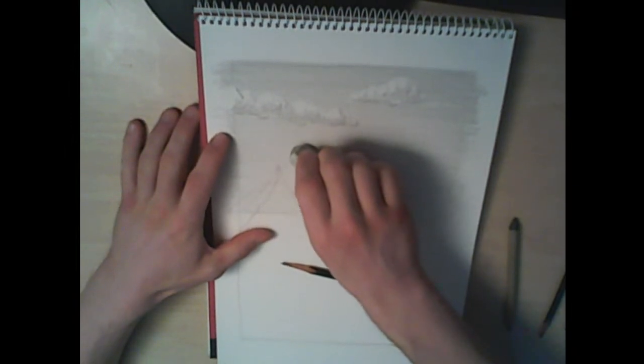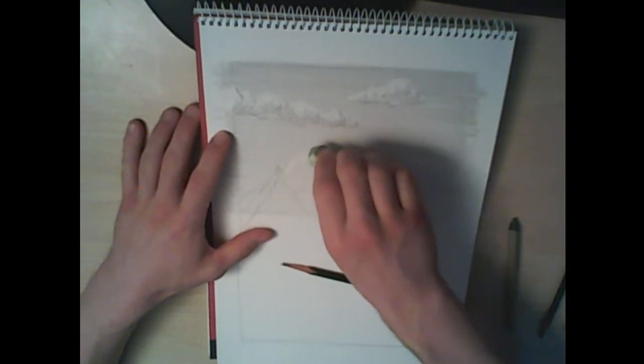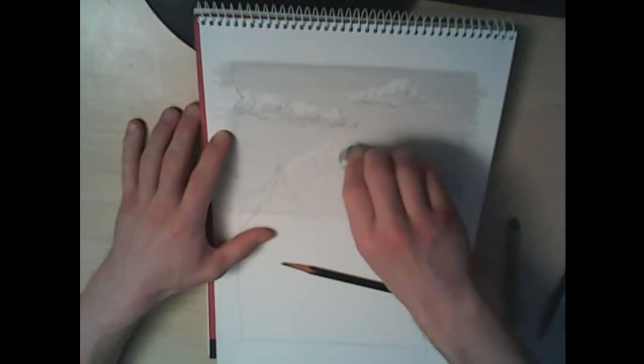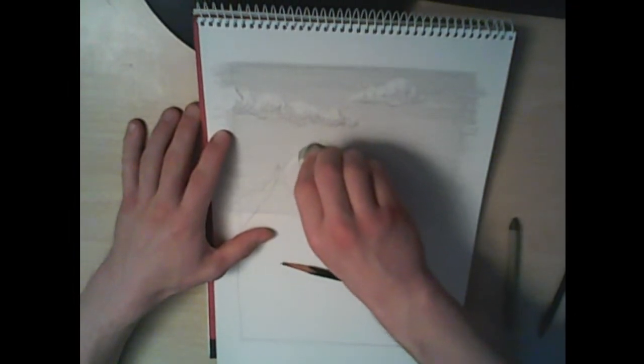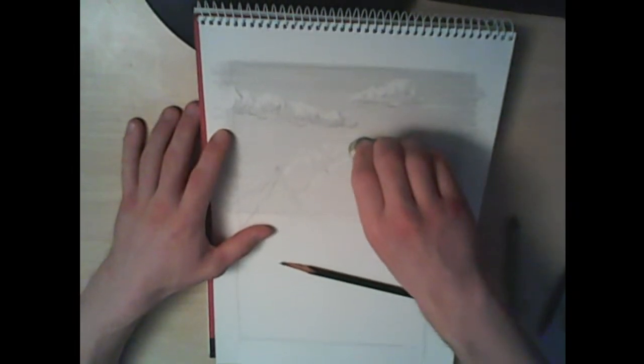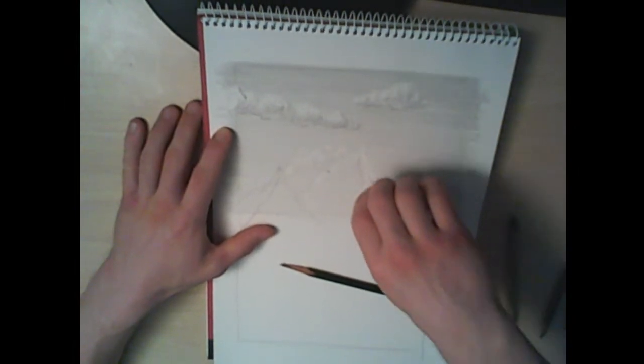Should have done this maybe before I made the other lines, but maybe I can do this in the future. Maybe I can just erase the shape of the mountain instead of indicating it with lines.